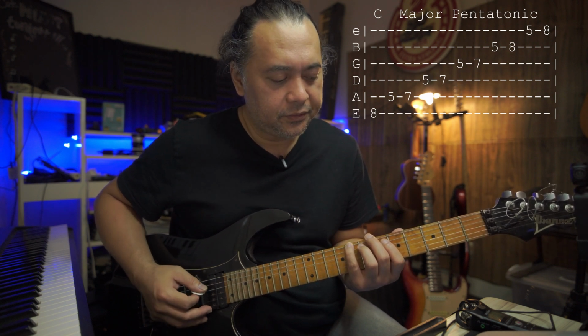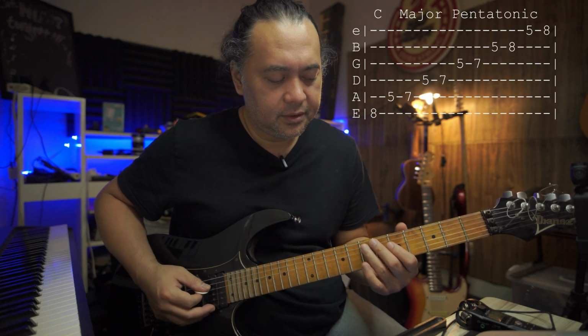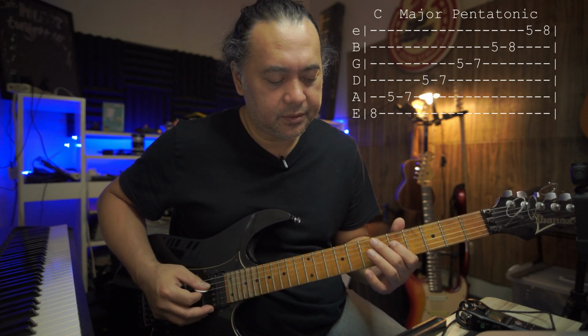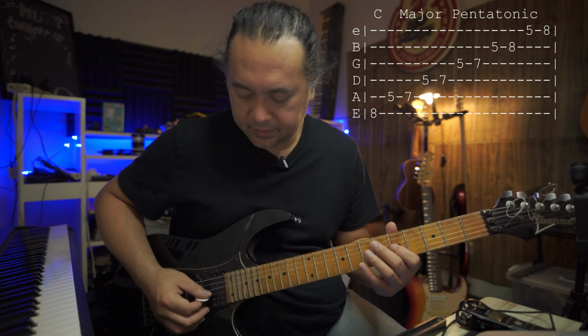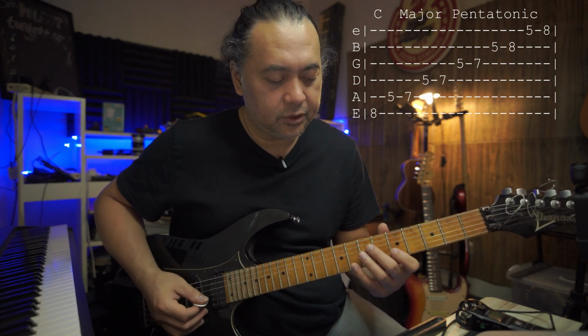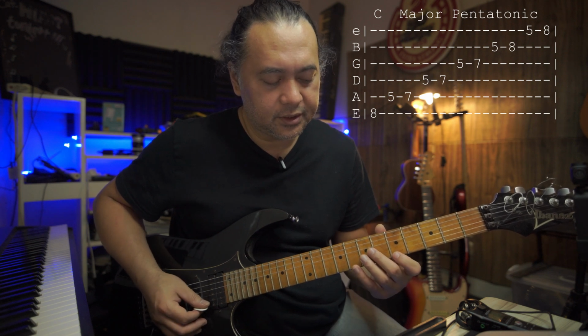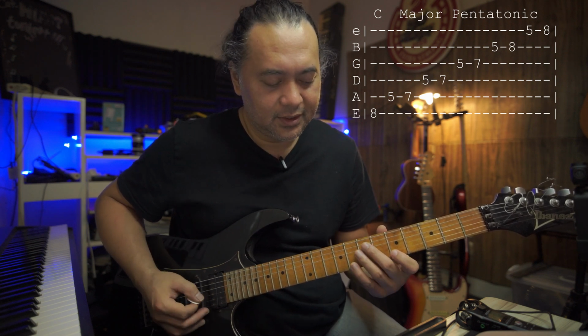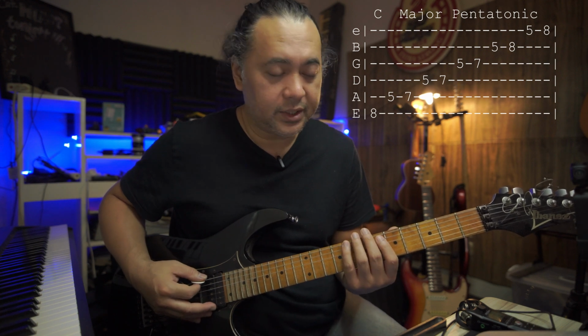And then on the 5th string, 5 and 7. On the 4th string, 5, 7. On the 3rd string, 5, 7. 5, 8 on the B string, and 5, 8 on the 1st string, E string. See what happened there? We start on this note, the 8th fret of the E string. That's a C.